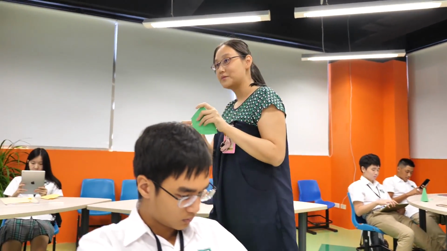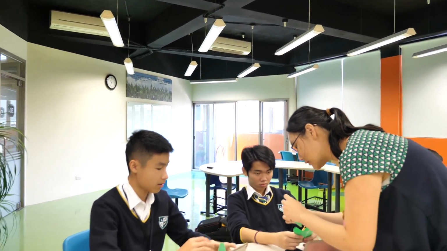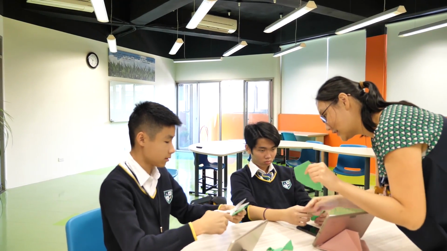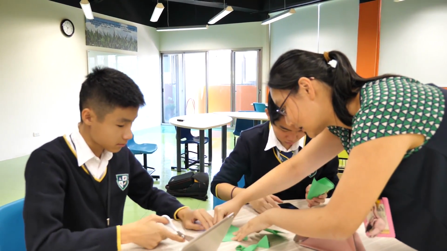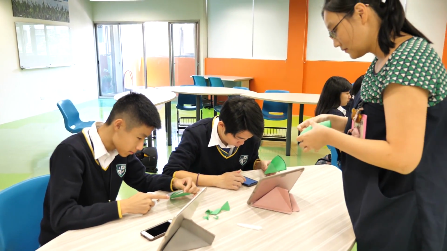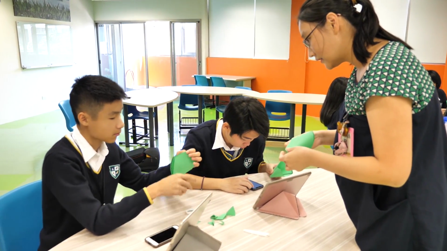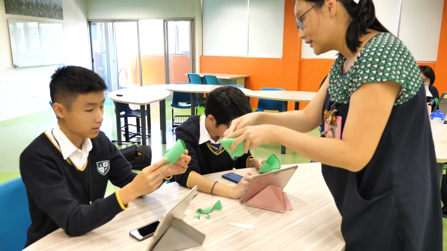Which shape is this? Let's cut it right here, and then rotate. Which shape is this?